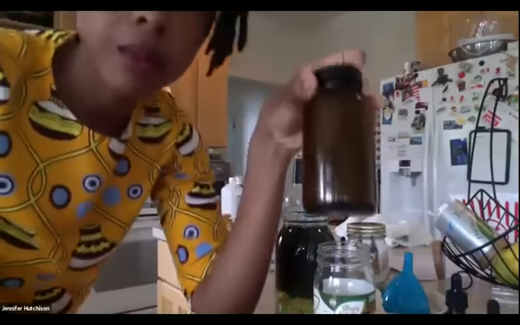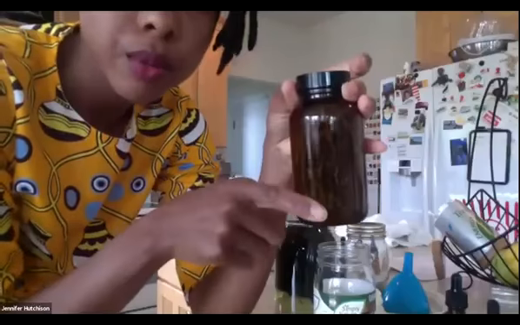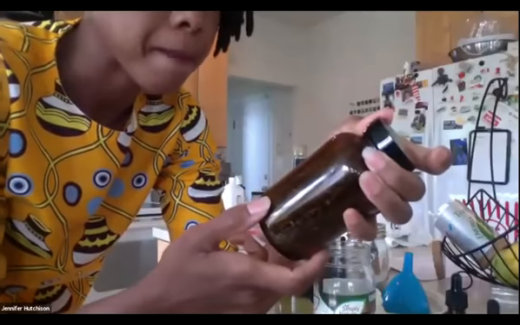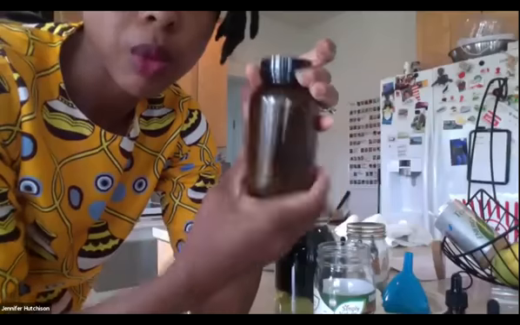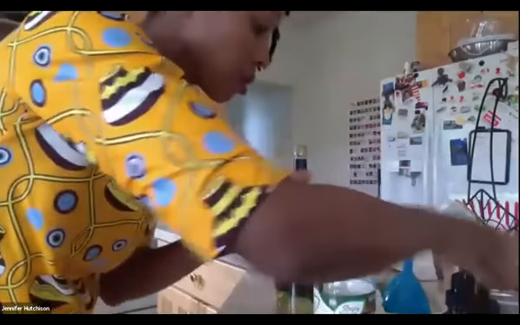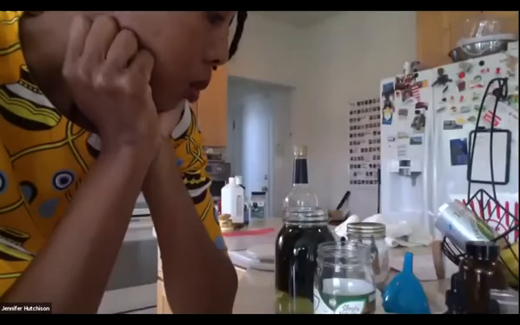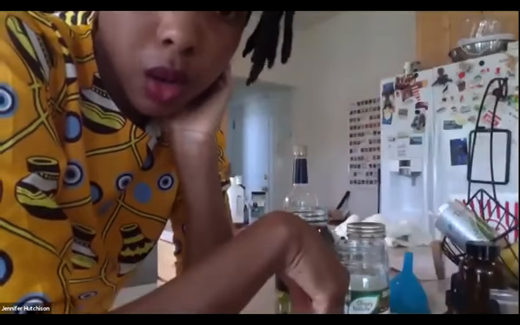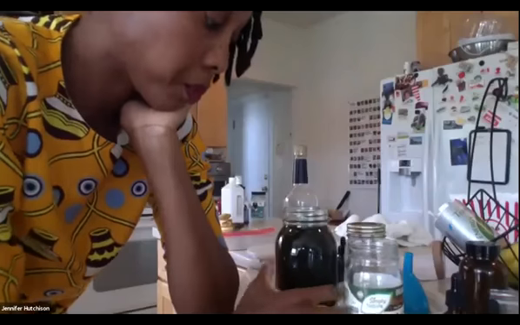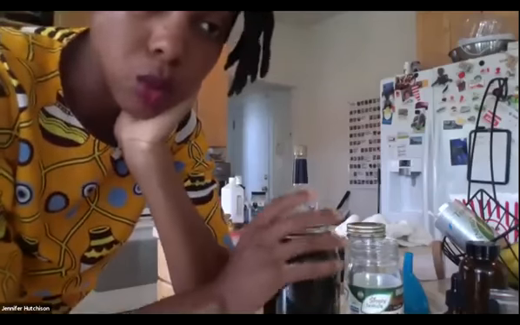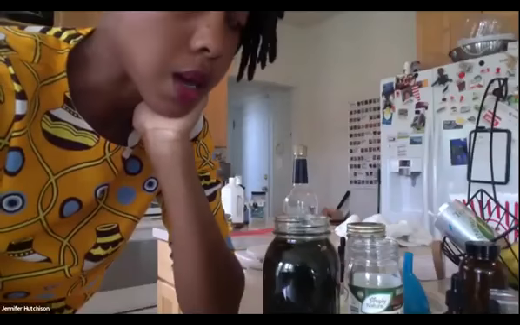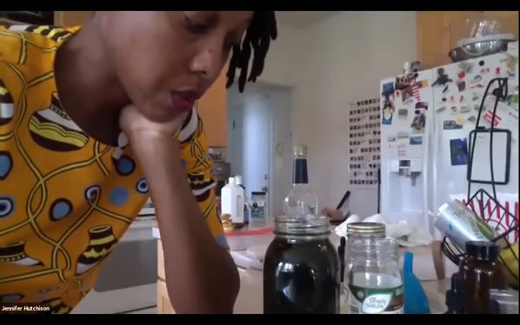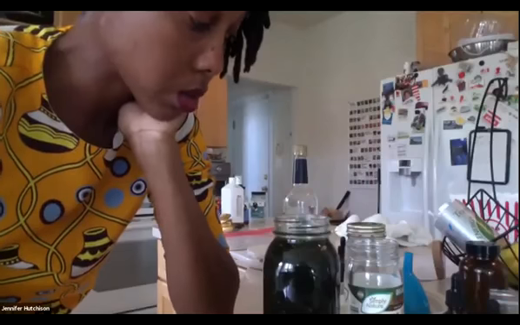You can have these jars, as long as they're amber, they'll work well, because you don't want it to be broken down by the light. A thing about alcohol tinctures, the water: some of the constituents in the plant are soluble in water, and some of them are soluble in alcohol. So that's why you don't just use alcohol, you use some water as well, because you want to pull out the constituents that may be soluble in water too.